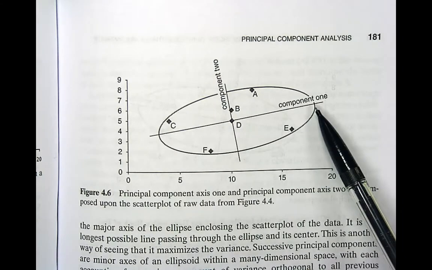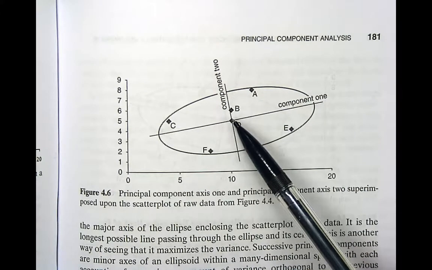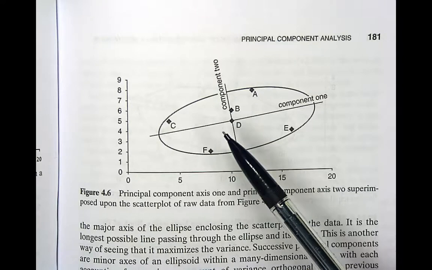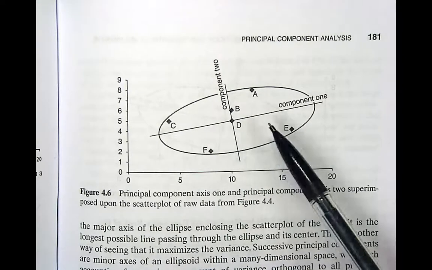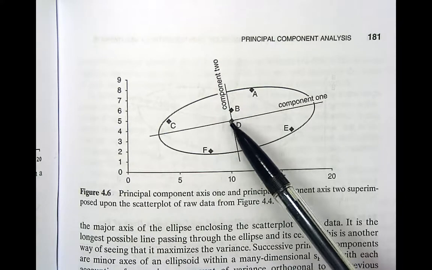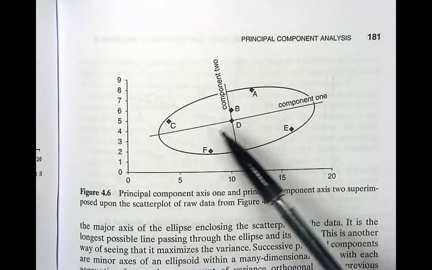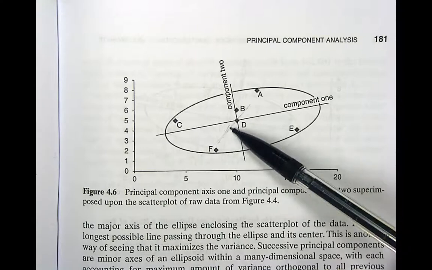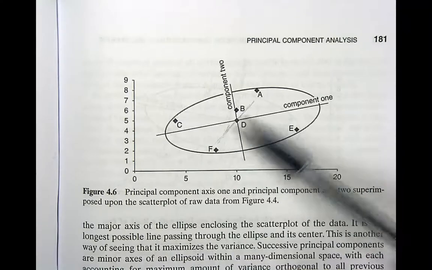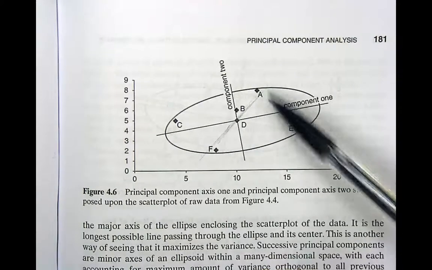Now, had this not been rank 2 and logic would play a factor here, like I said before, it would stick out of the page and we'd have a 3D ellipsoid. And that component, component 3, would be the longest possible line going through the center, also orthogonal to these. So it's kind of hard to draw, but as you see in figure 4.5, it would go like this, up out of the page.